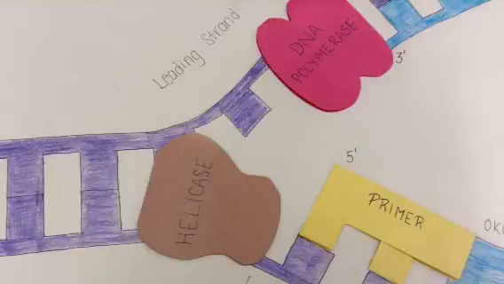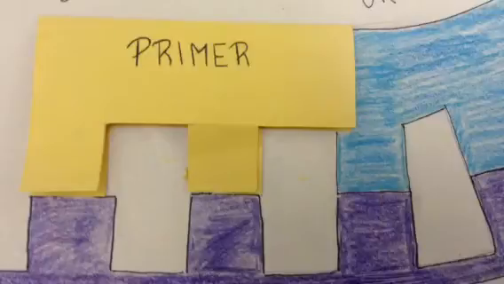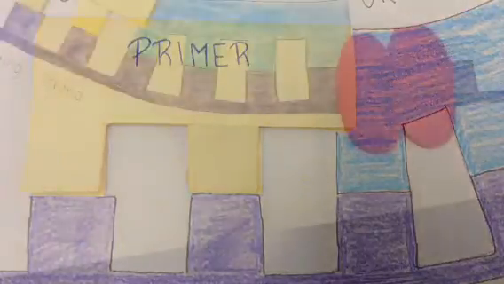First, the enzyme helicase untwists the double helix by breaking the hydrogen bonds between complementary base pairs. As the enzyme helicase untwists the double helix, the enzyme primase places complementary RNA nucleotides onto the template strand of DNA. The RNA sequence laid down by primase is known as the primer. It is important because it allows DNA polymerase to bind and add nucleotides to the 3' end.